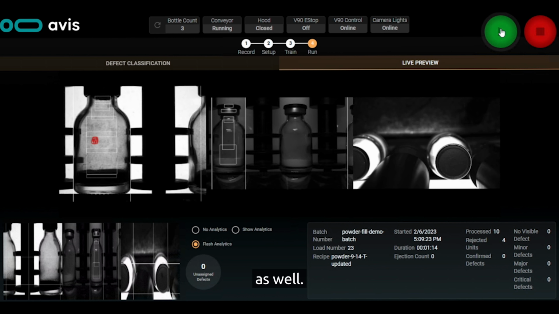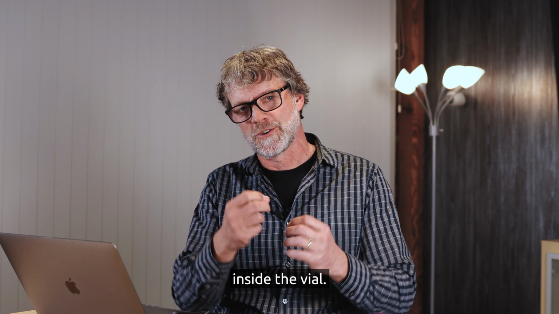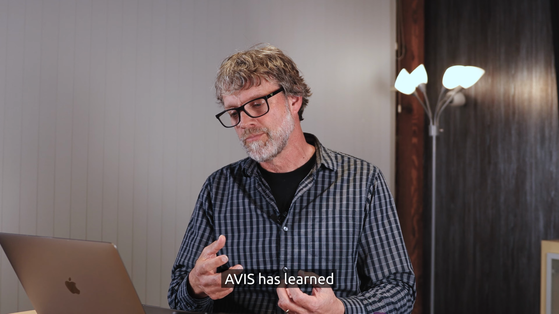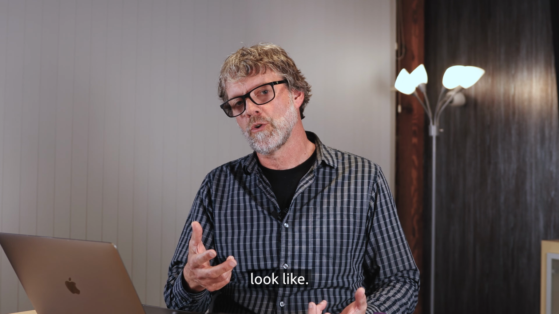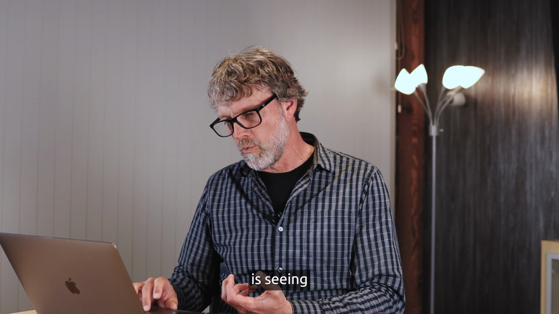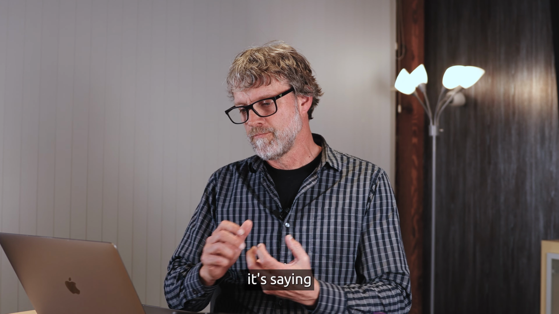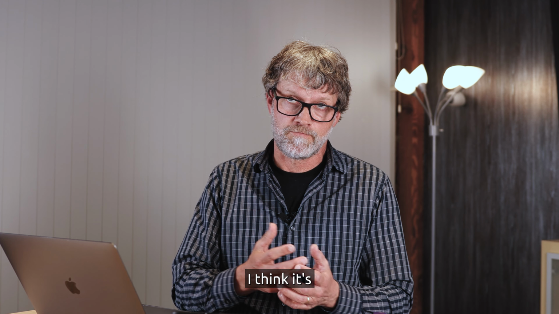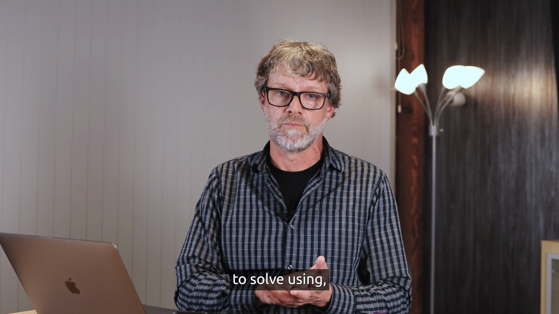This one is interesting as well. The powder that is inside the vial tends to clump and cake, and it makes little particle blotches, as it were, inside the vial, and this is why typically humans are needed to inspect this kind of a vial. However, Avis has learned all that. It learns what those types of clumps of powder look like, and so when Avis is seeing this particular one, it's saying this looks different from a clump of powder, and so it calls it out as a defect. I think it's good to point out this would be an extremely difficult problem to solve using a non-AI-based system.